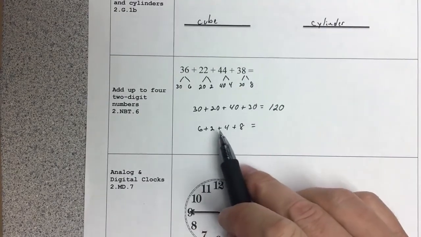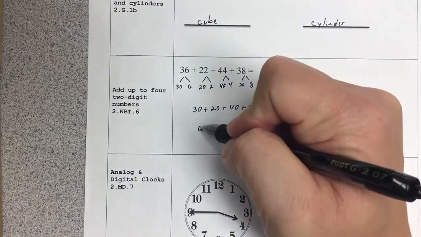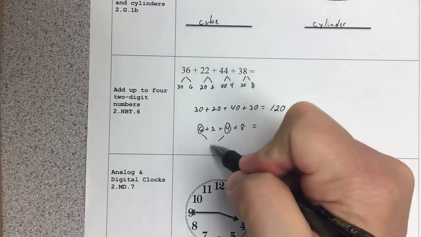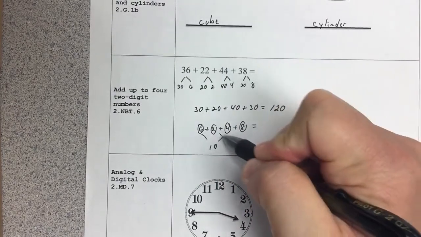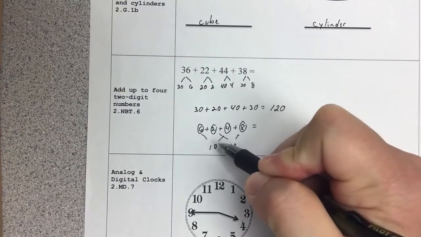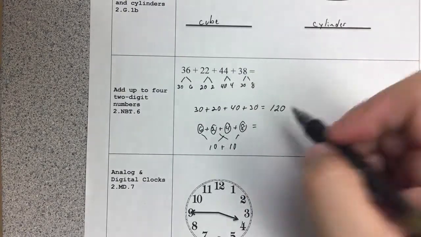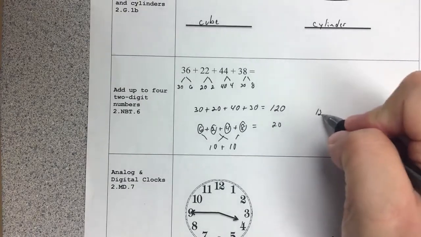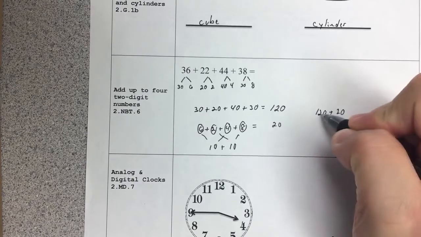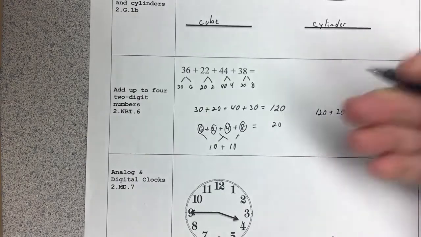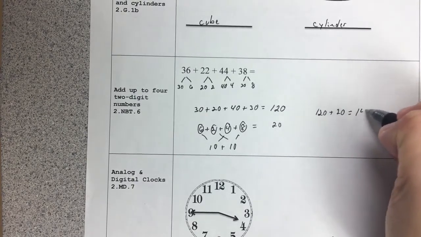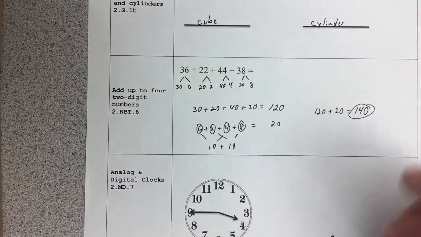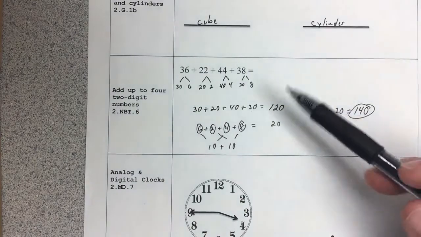Now I've got 6 plus 2 plus 4 plus 8. Well, I noticed something: if I take the 6 and the 4, that makes 10. I take the 2 and the 8, that makes 10. Well, 1 ten and 1 ten makes 2 tens, or 20. Well, if I have 12 tens plus 2 tens, that's 14 tens, or 140. Remember, you can use any strategy that you want. This is just one strategy, breaking it into tens and ones.